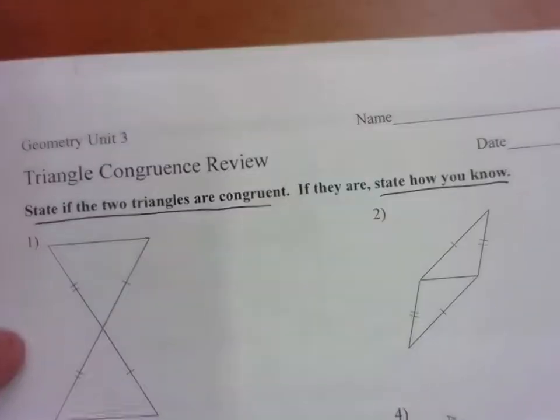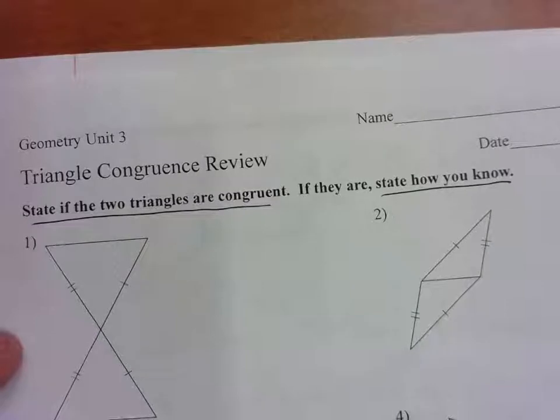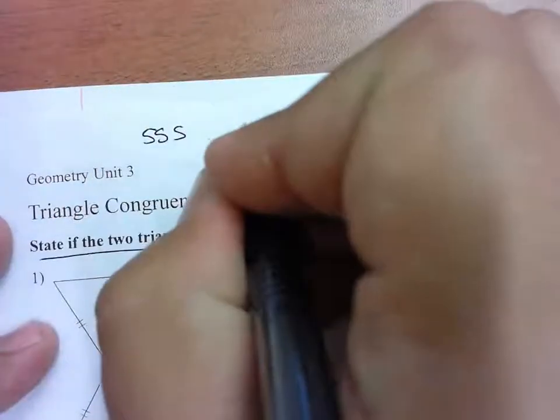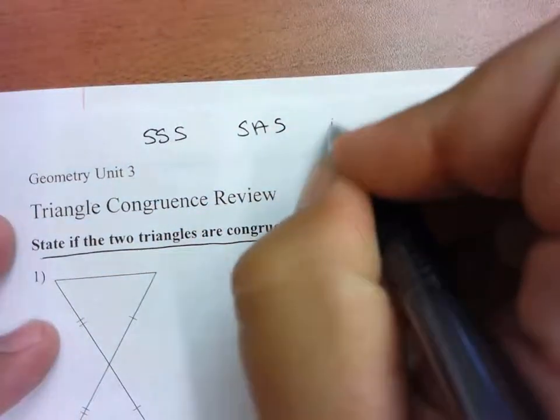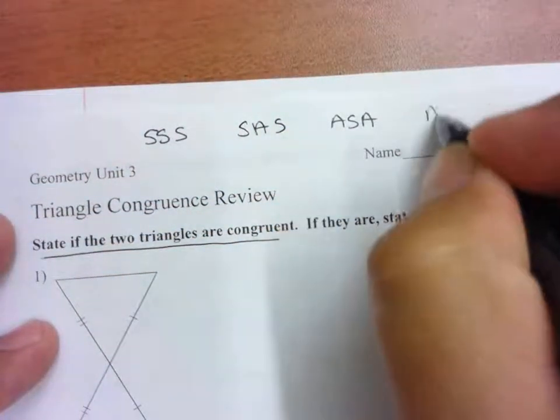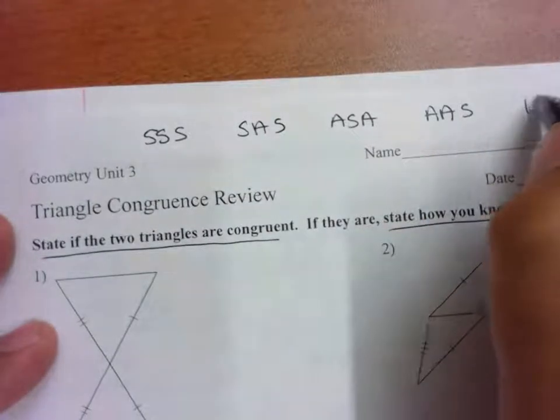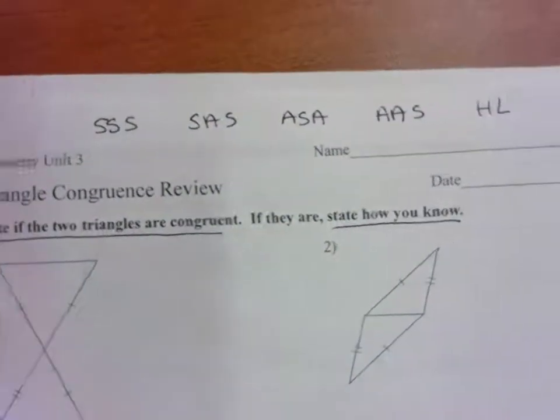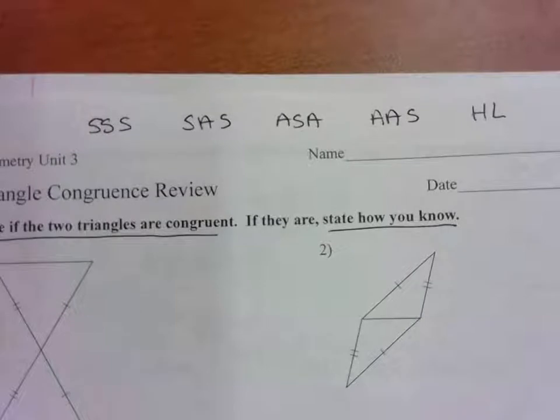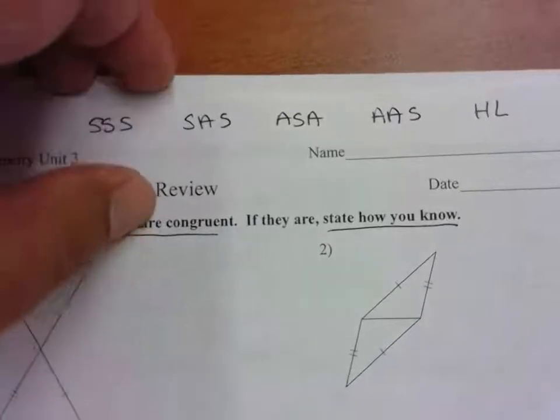So we have side, side, side, side, angle, side, angle, side, angle, angle, angle, side, and hypotenuse leg. Hypotenuse leg, you have to have a right triangle. I'm going to show you an easy way to figure this out.